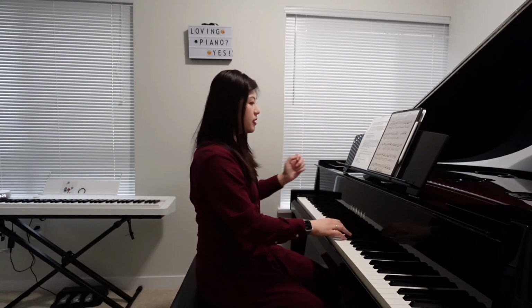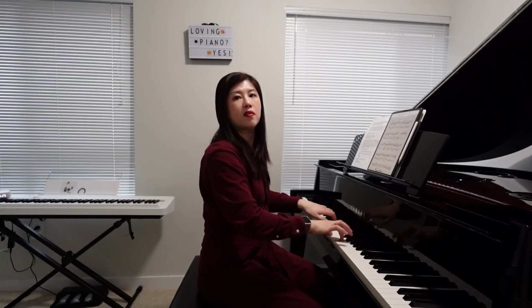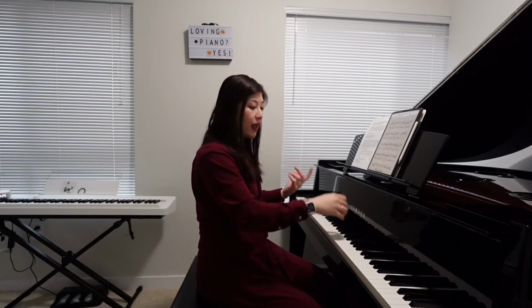Let's keep going back to the Clementi Sonatina. The right hand is very clear, right? The sound is very clear. It's still played as legato, but it's not touch, touch, touch.